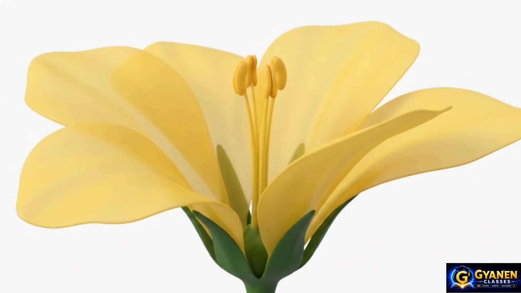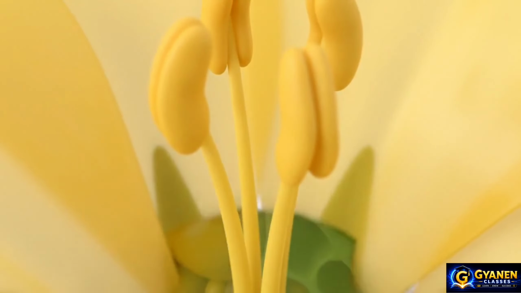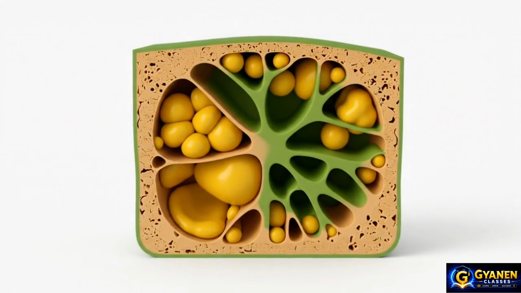The colors and fragrances that first attract us to a flower are simply the external interface for a relentless microscopic manufacturing engine.